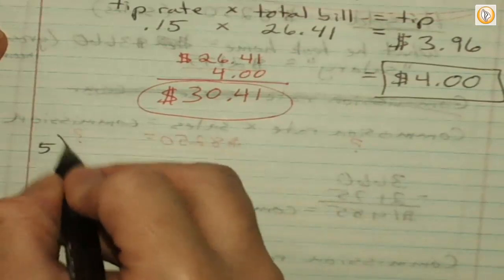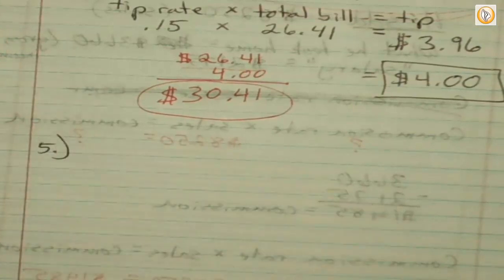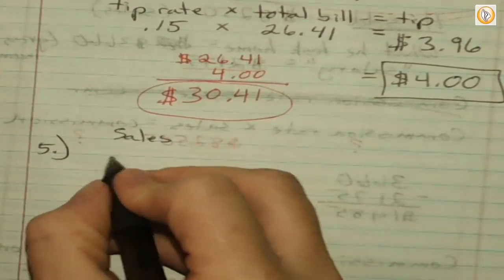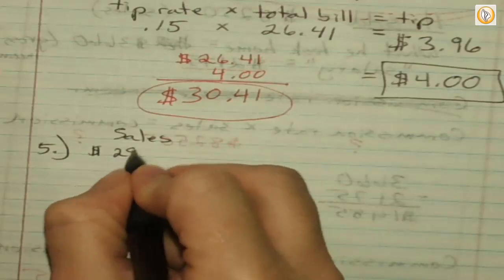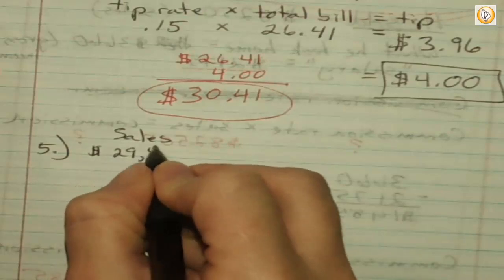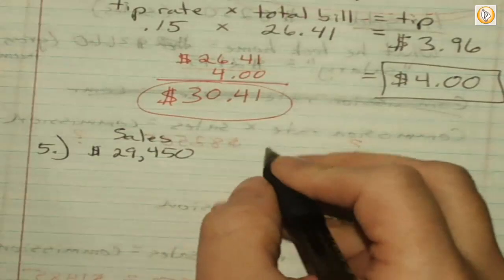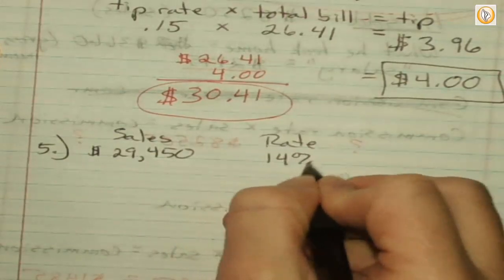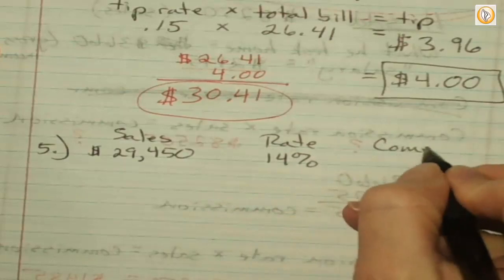I'm only going to do a couple because I think it's self-explanatory. All right, so number 5, they give you sales, which are $29,450, and then the rate is 14%. They're looking for commission.